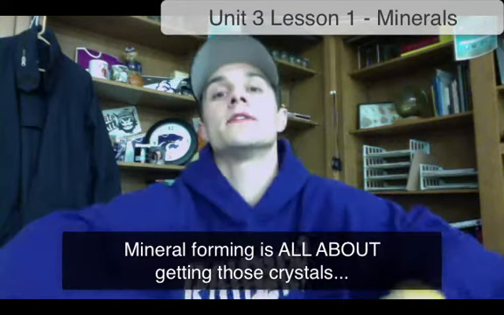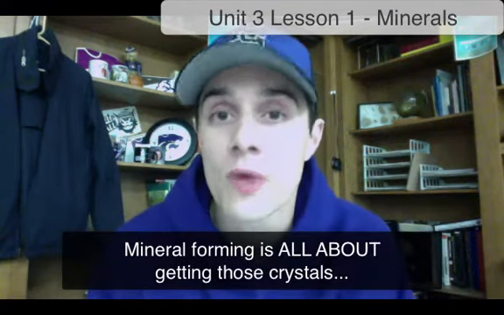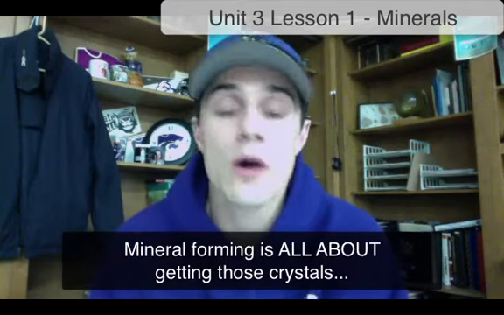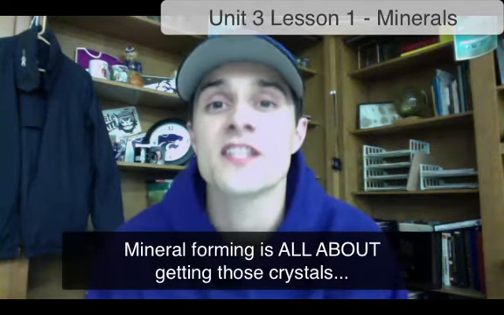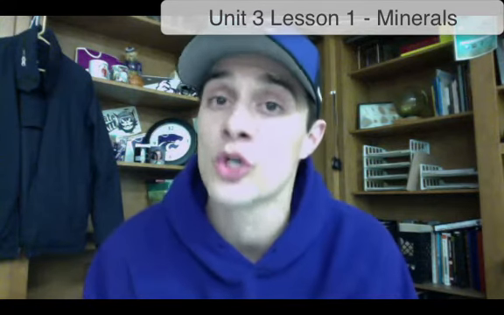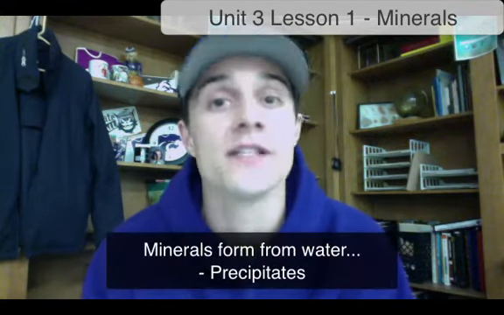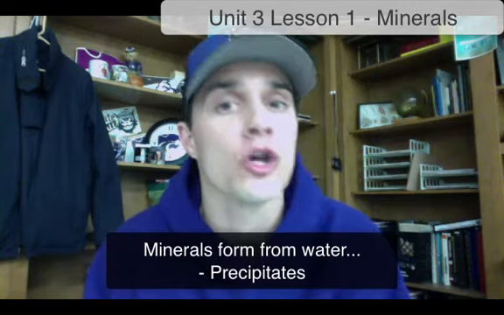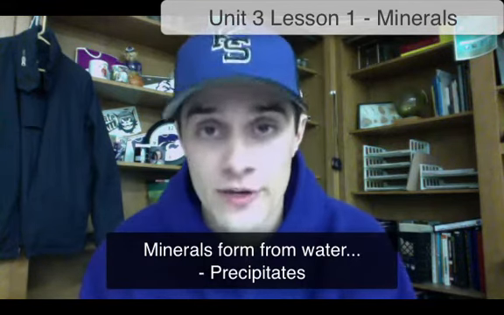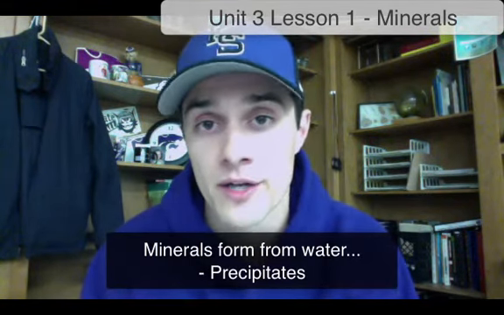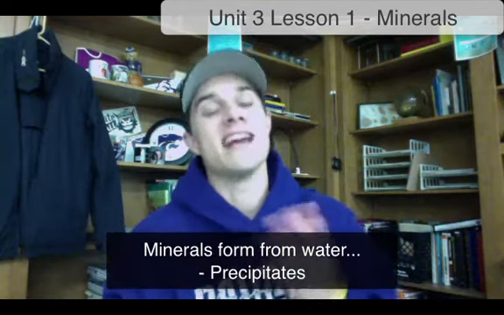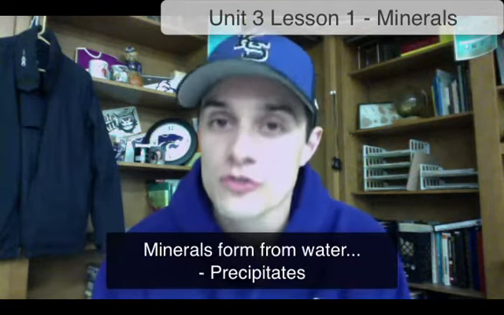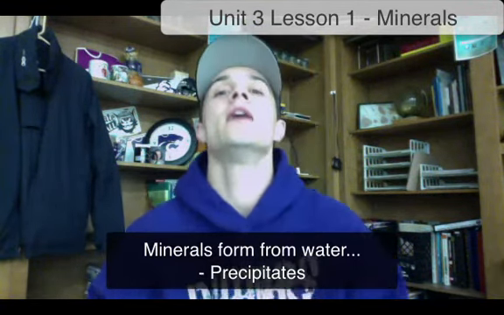The first one is minerals forming from hot water. Anytime you've got water and it's super hot, a lot of other substances can dissolve inside of it. But eventually that hot water is going to cool. And as it cools, the atoms and ions and the materials inside that water start to slow down. And when they slow down, they start to bond with one another. Once they bond, that's when we start to get some of the crystals that form, and voila, we have ourselves a mineral.